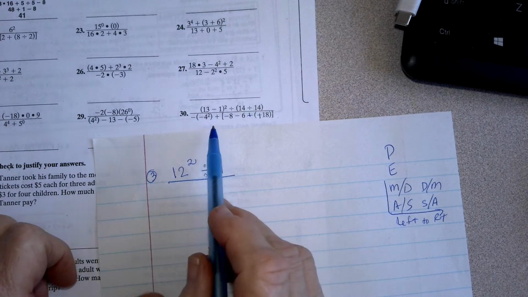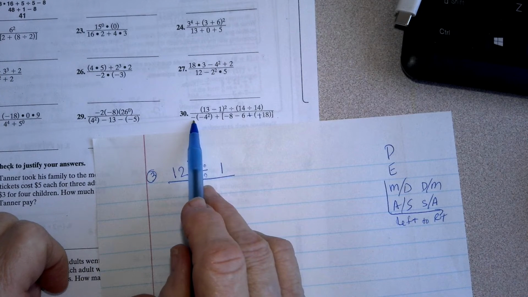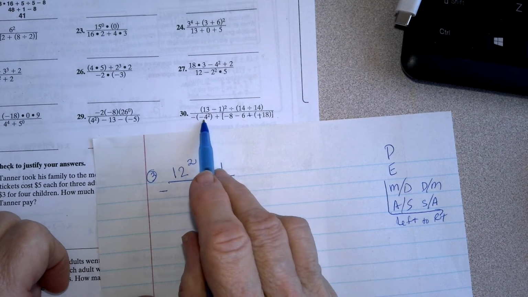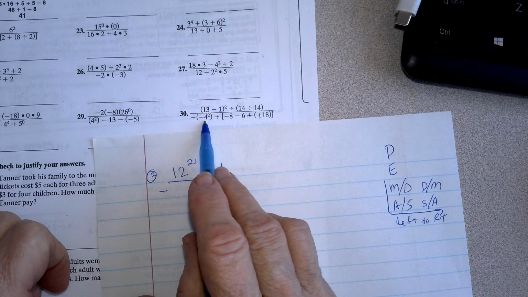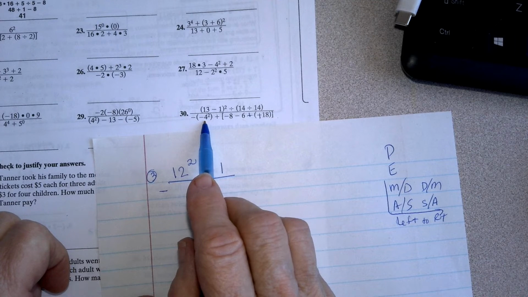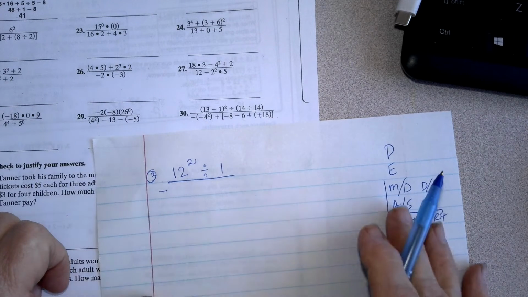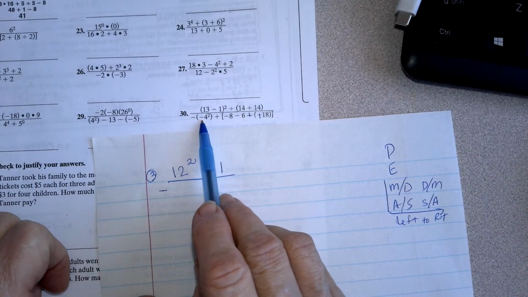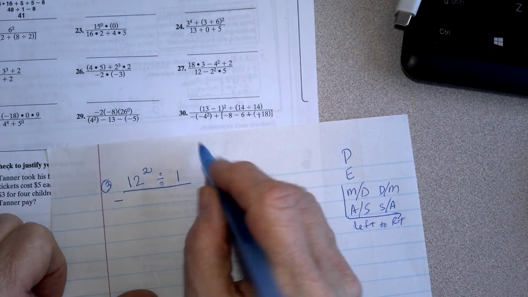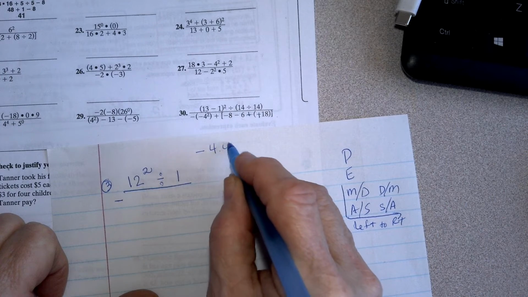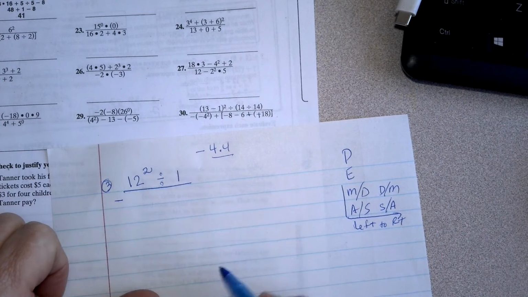And then this is on the outside. It has to stay there. Now, who knows what this is right here? 16. Oh, wait. It's positive 16. Negative 16. Why is it negative 16? Because the negative on the outside is not being squared. So what that actually is, ignore this one, is a negative 4 times 4. So it's a negative 16.